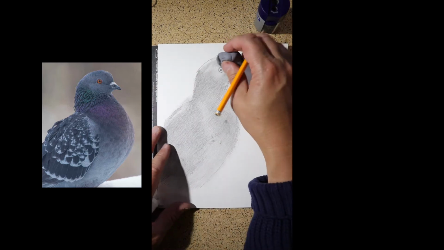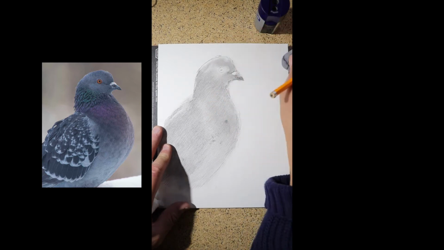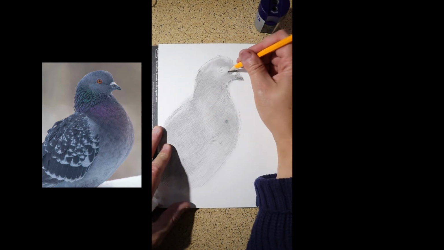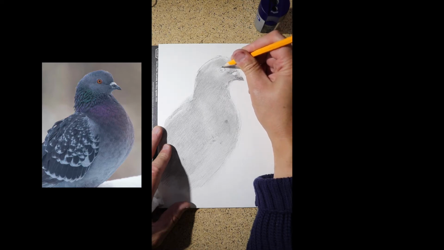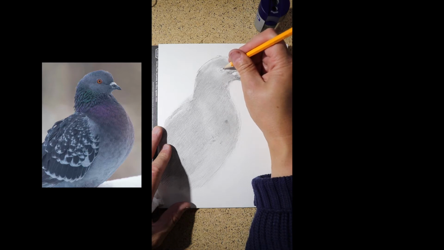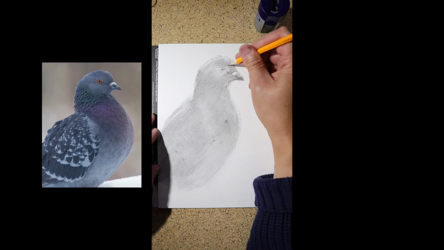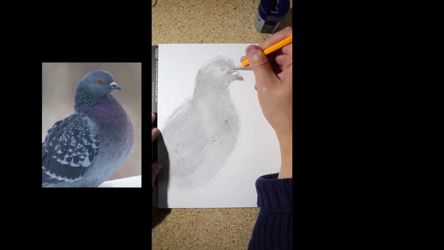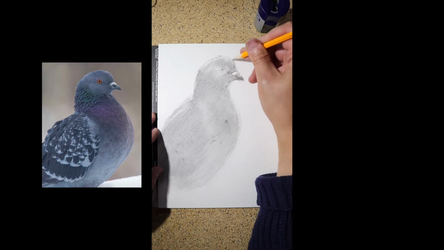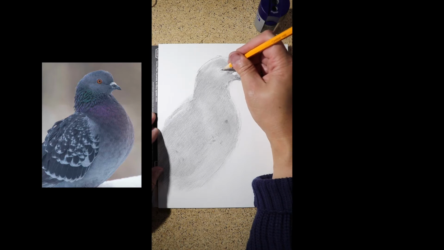See, actually the eye is a little bit higher up here. It's going to change it. Don't be afraid to change things. They don't have to stay as they are if you're not happy with it.